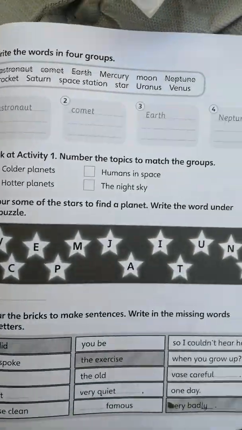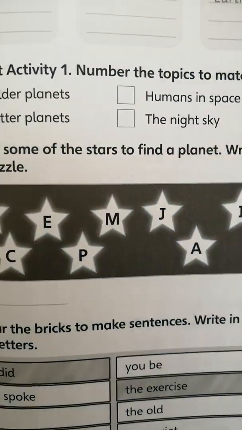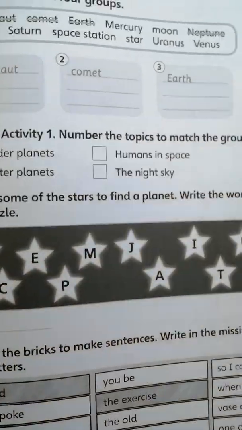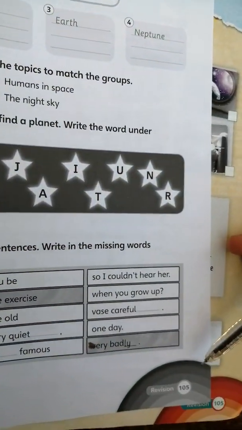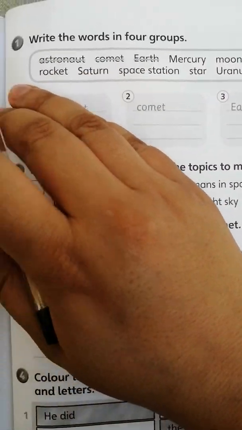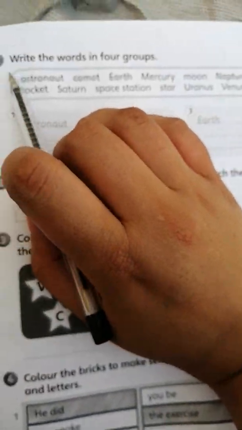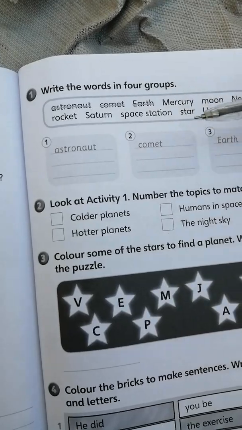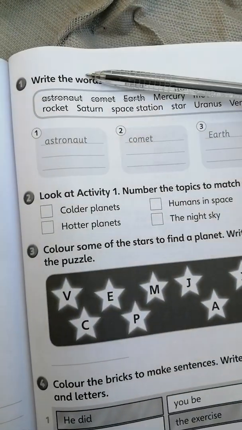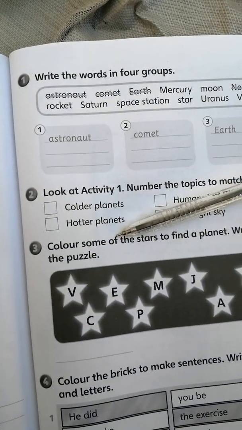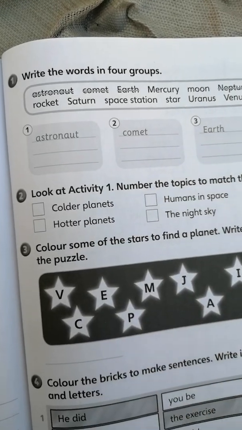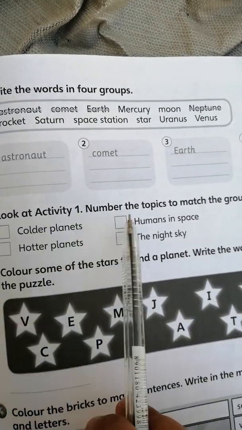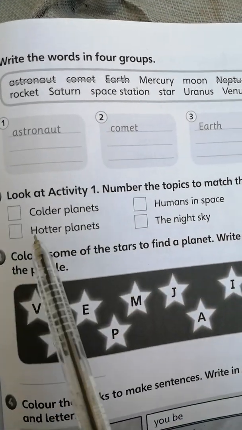Okay, here let's go there on page 105. Here we are going to write the words in four groups. Four groups. We, as usual, know that task 1 is related to task 2. So here we are going to read here the four groups he is talking about.